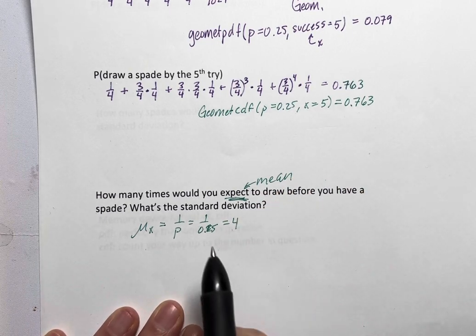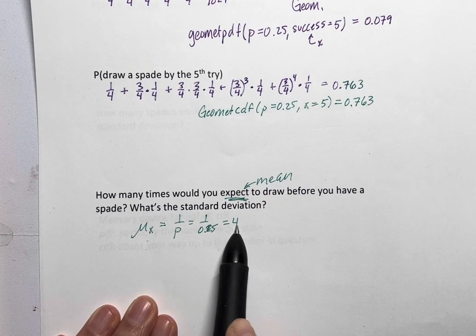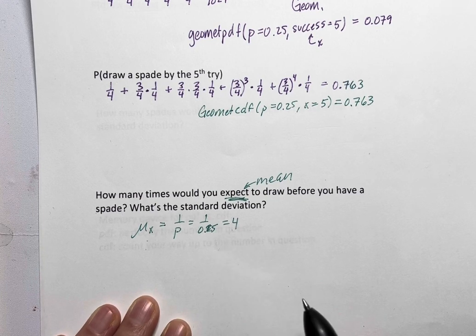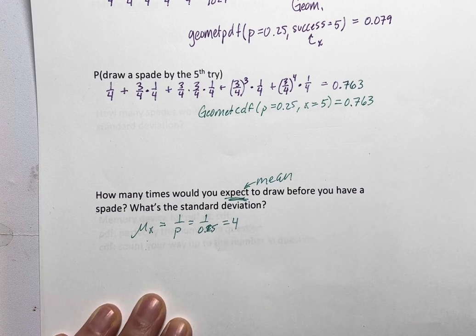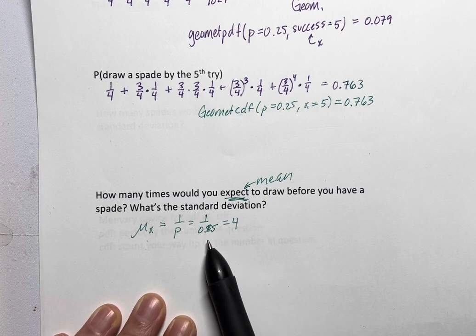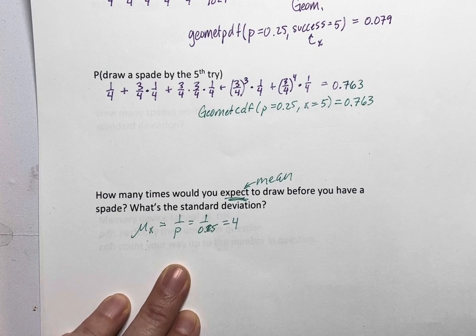And if you think about it, wouldn't you expect it to be like the 4th try for getting that 4th suit? It just feels good to me. Just like rolling a die, the expected number of rolls to roll, say, a 6 would be 1 over a 6th, being 6. Kind of cool.